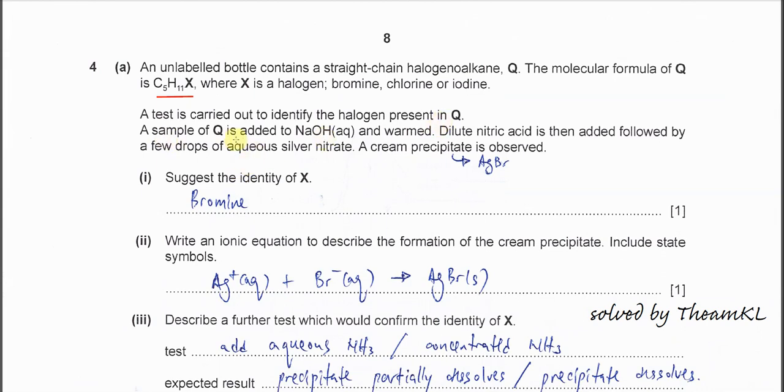Then the sample of Q is added to aqueous NaOH and warmed. So this is hydrolysis, this part. After the hydrolysis, then nitric acid is added. Many students wonder why nitric acid is going to be added in this part. Two main reasons. The acid is going to neutralize the hydroxide here, because later the silver ion from silver nitrate will form silver hydroxide. So this one has to be neutralized or removed.